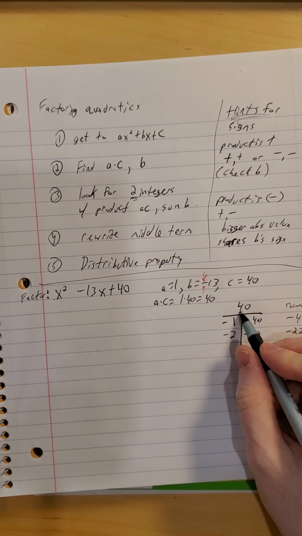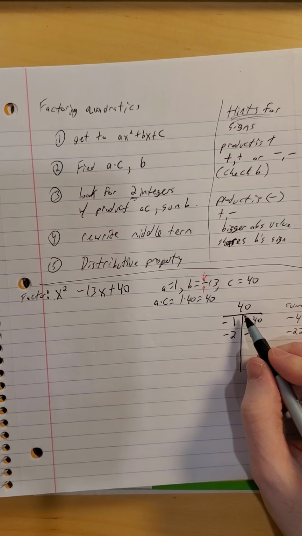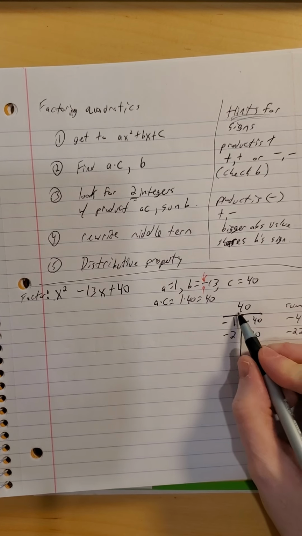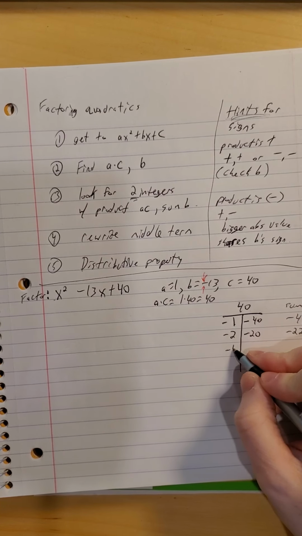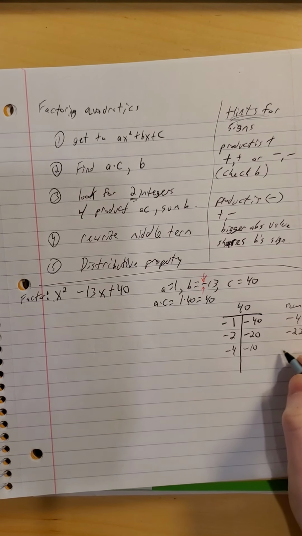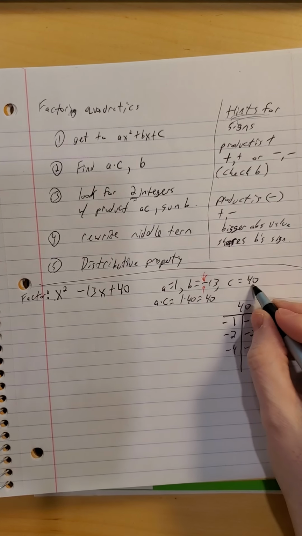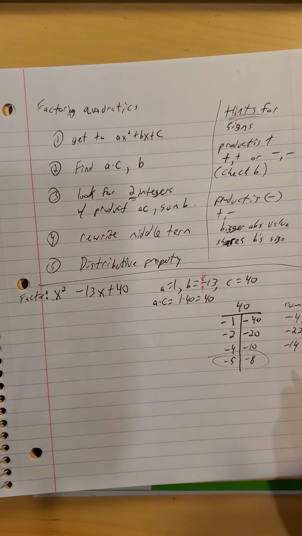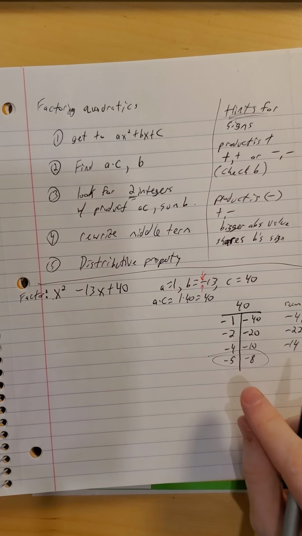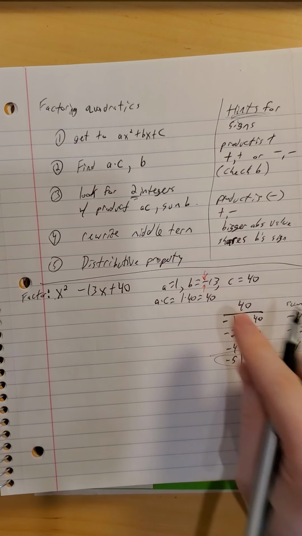3 doesn't work. A quick check for divisibility rules with 3: add up the digits. If the sum is not divisible by 3, the bigger number is not divisible by 3. So 4 plus 0 is 4. 3 doesn't go into 4. 4 is a factor of 40. We're getting closer. Sum of negative 14. It ends in a 0 or a 5, so 5 is a factor, and negative 5, negative 8. There's our winning combo. So I could keep looking at the 6, the 7, but I've got my winning combination here.